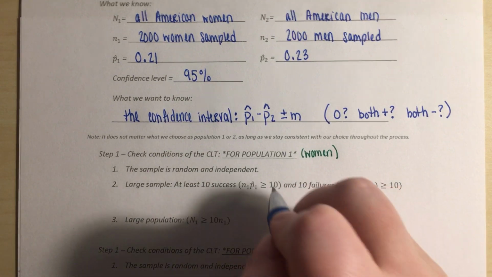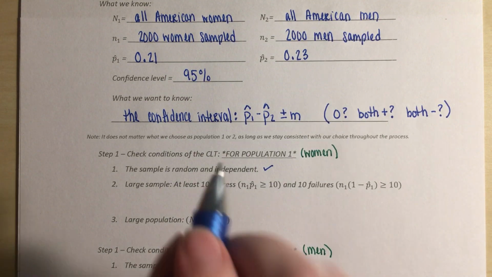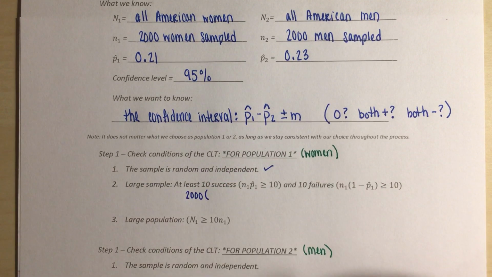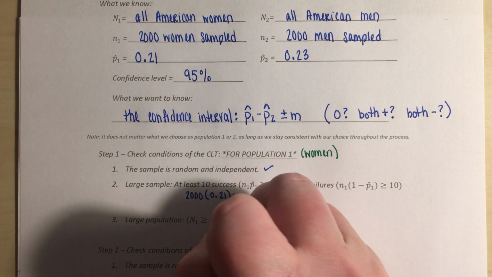Sample is random and independent. Yes, we're always going to assume that's true unless we're told otherwise. Then we need 10 successes and 10 failures. So 10 successes is going to be N1 P1 hat, and we're going to multiply that. N1 is 2,000 because we have a sample size of 2,000 women. P1 hat is 0.21.